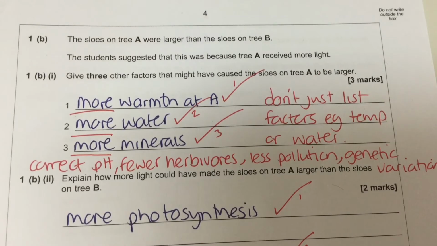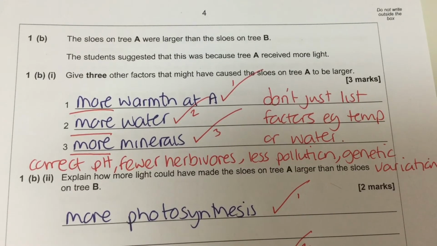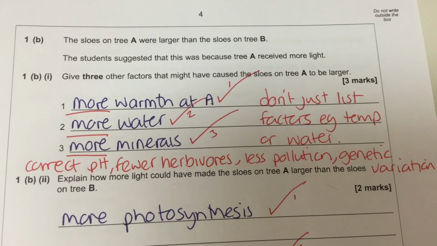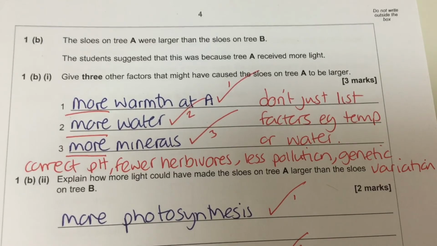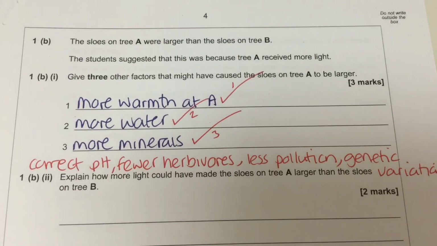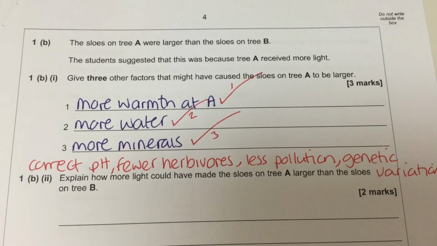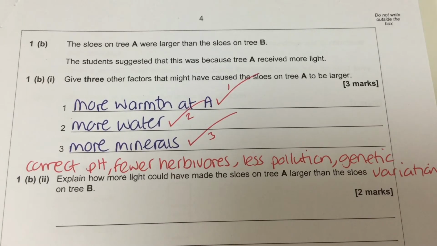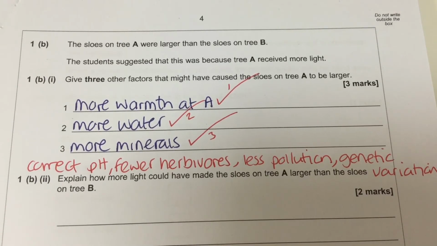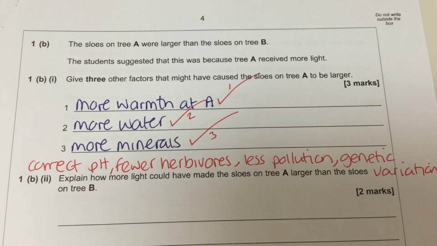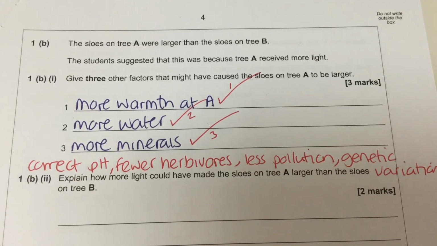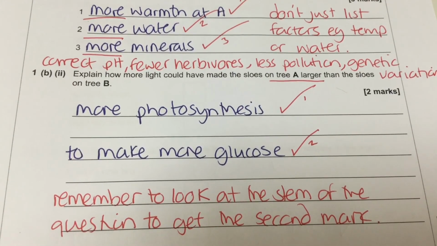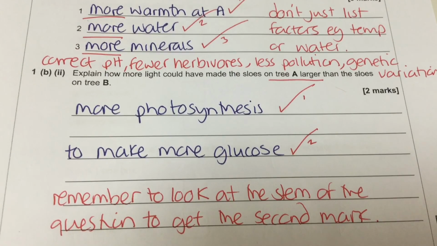For the next part of the question, most students got the first mark, but very few got the second. It asks how more light could have made the sloes on tree A larger than the sloes on tree B. So that's where we need to make the link that there's more light, so there's more photosynthesis. And with more photosynthesis, we get more glucose, and more glucose is used for the fruit formation or for growth. And that is why you need to remember to look at the stem of the question to make sure you're on track and you're going to get that second mark.